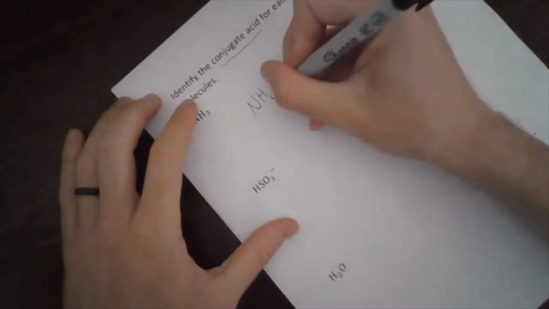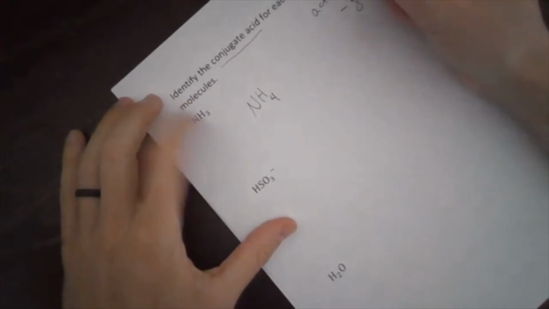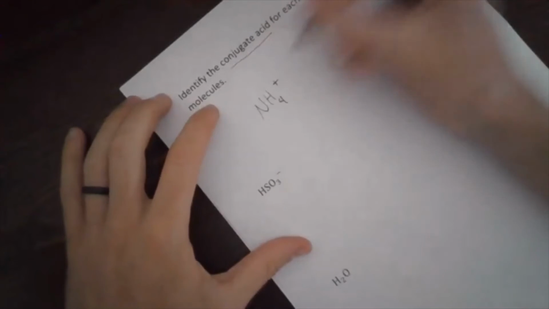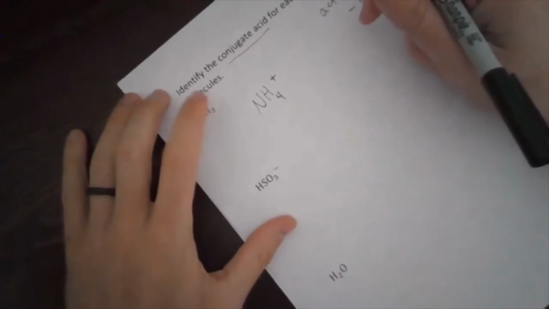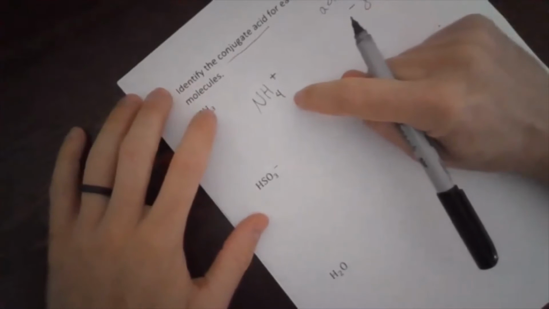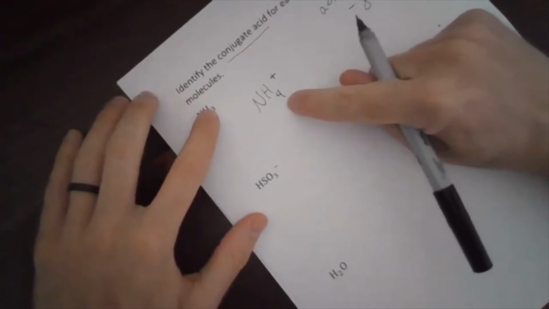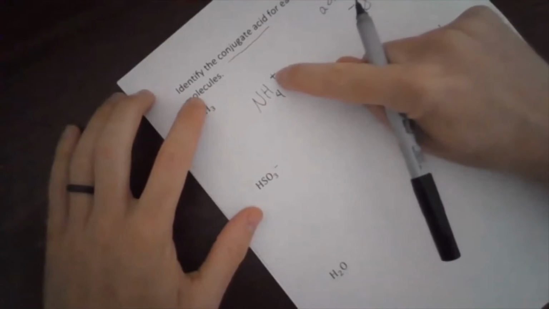I did have NH3. Bases gain an H+, so the number of hydrogens goes up to 4, because 3 plus 1 gets me to 4. And I was neutral, so it goes to positive. This was a charge of 0. So what I do is increase the number of hydrogens by 1, and increase the charge by 1.